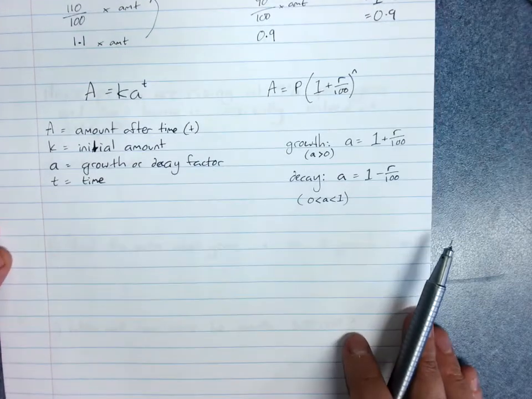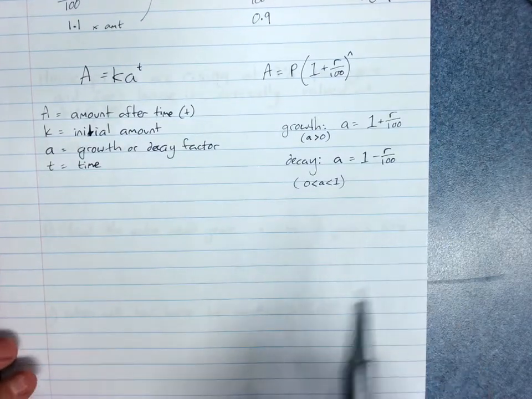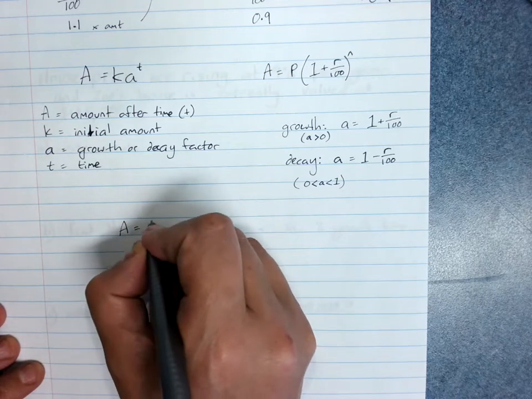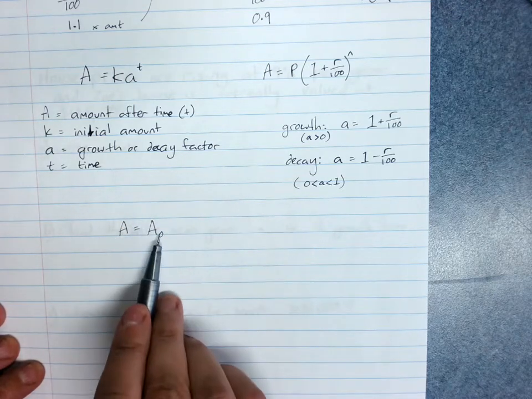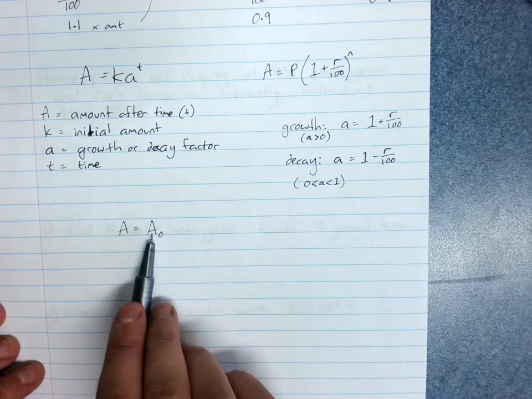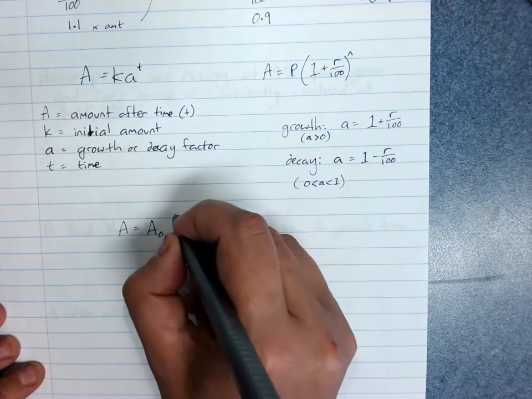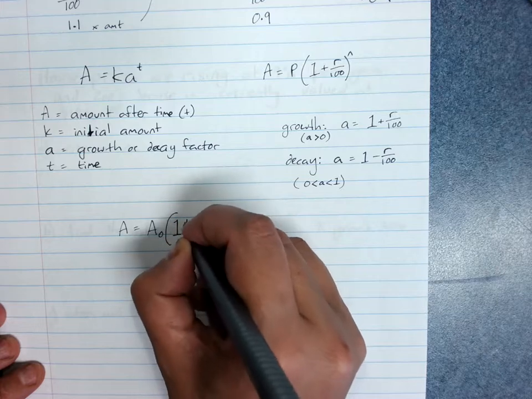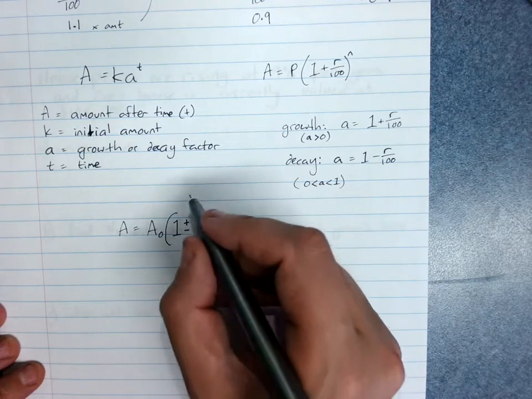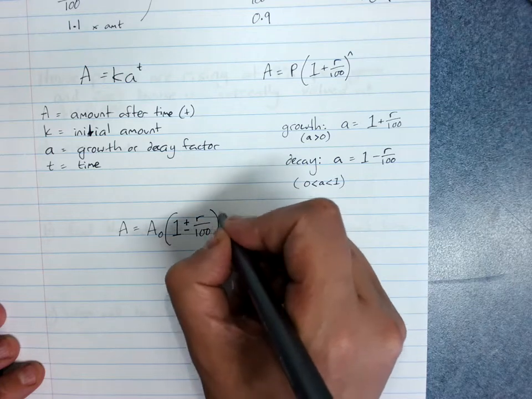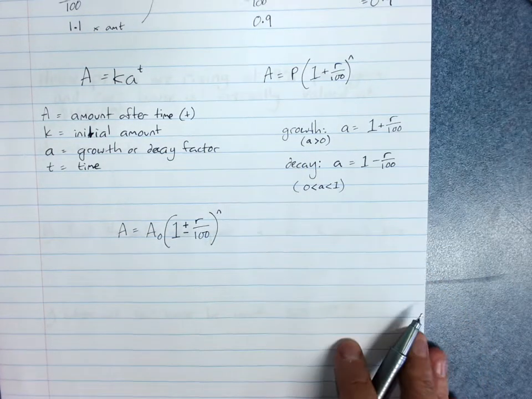We could summarize our formula as the amount equals the amount with a subscript of 0, to say the amount at time 0, times 1 plus or minus the rate over 100 to the power n.